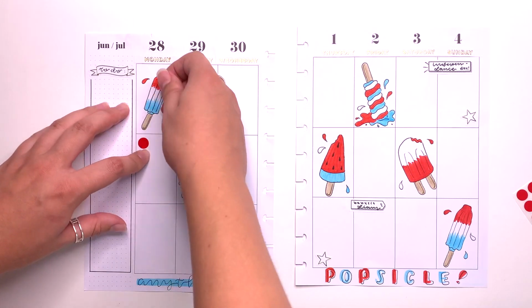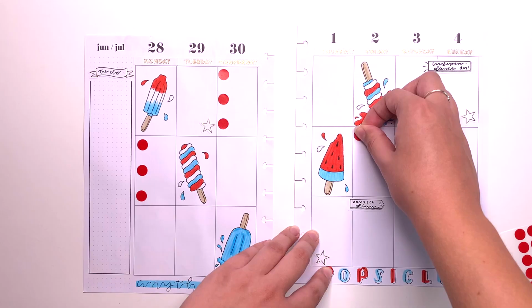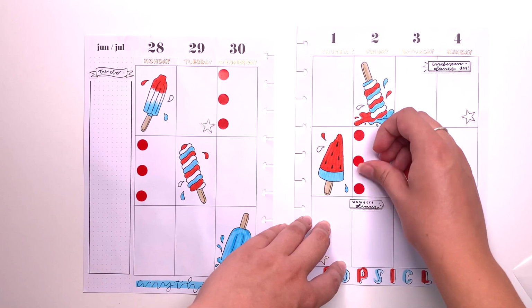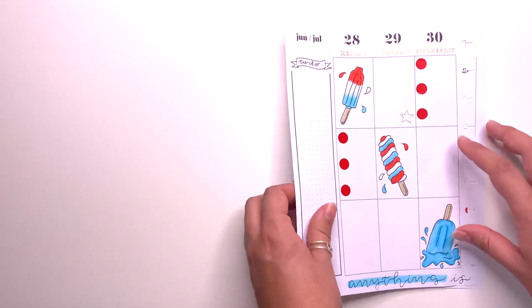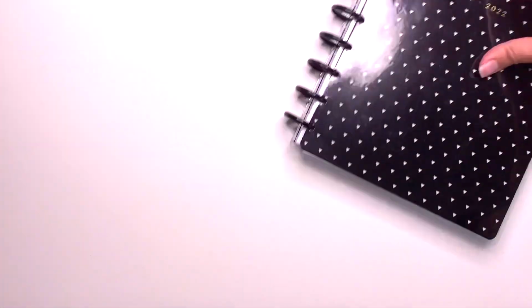I'm finishing off this spread with some red dot stickers that I got on Amazon, which I'm using as kind of like bullet points for my daily to-do lists, and that is this weekly spread completed.